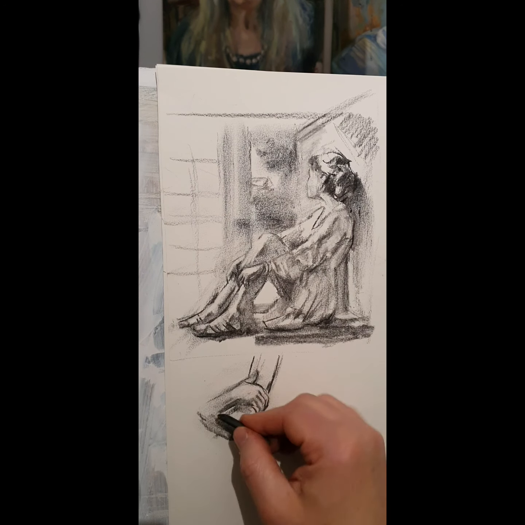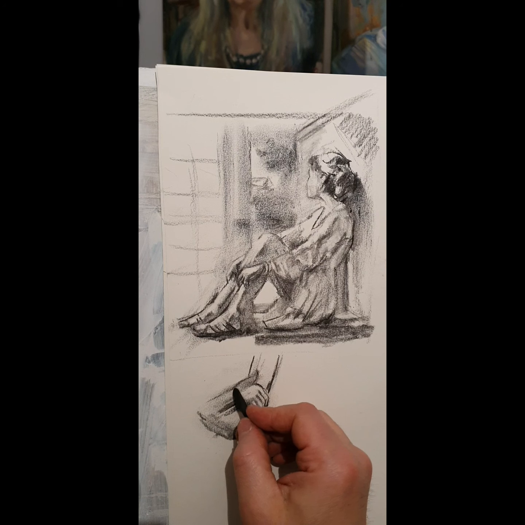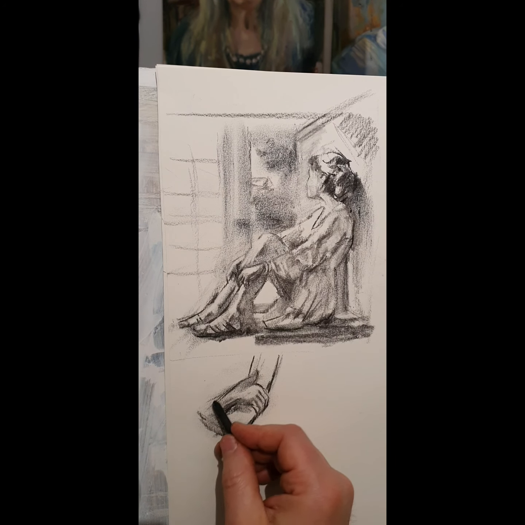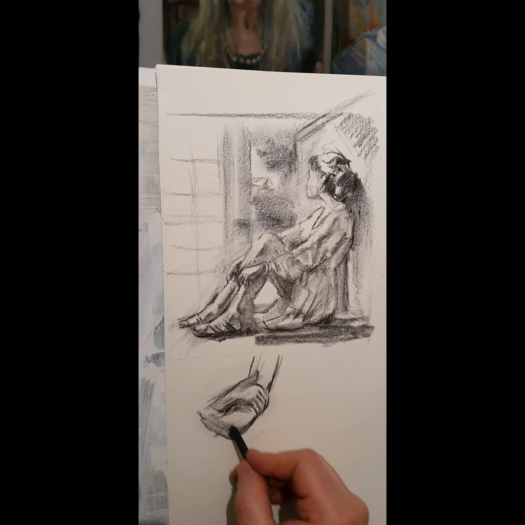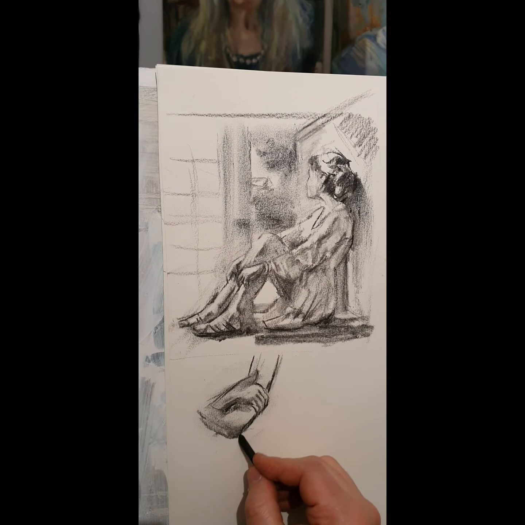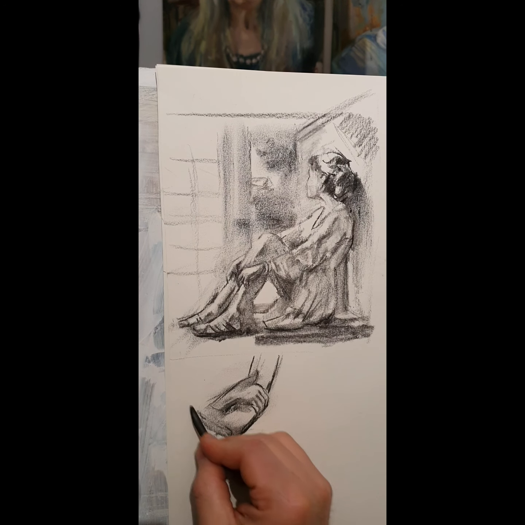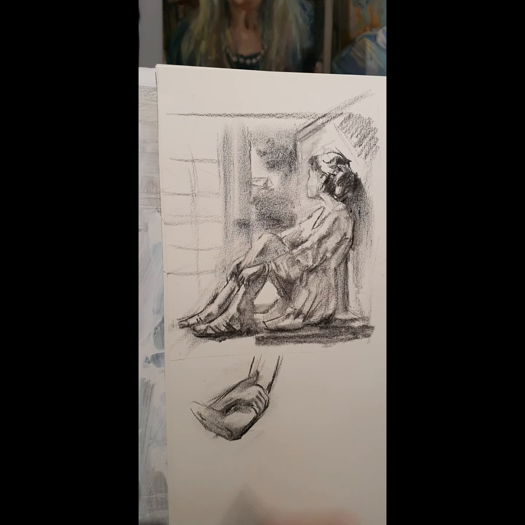I'll do it again, basically, on next week's drawing. Okay, that's a bit better. Elbow. There you are. Okay. To be continued.